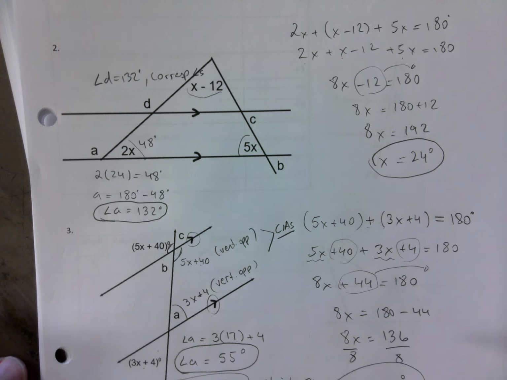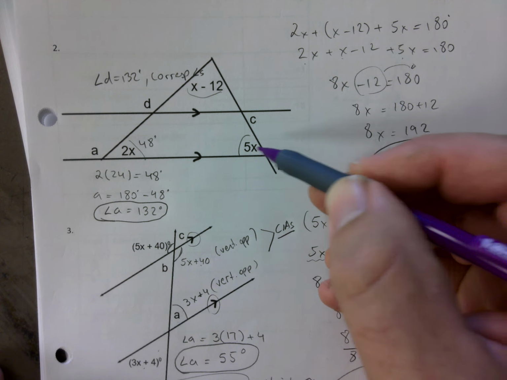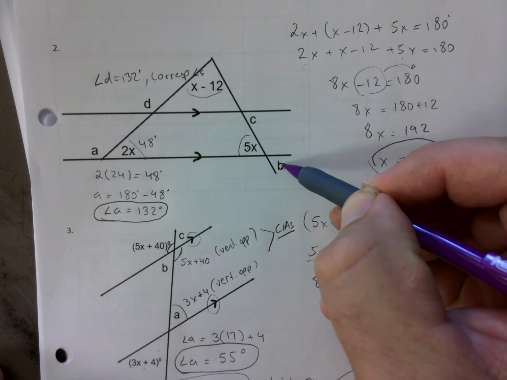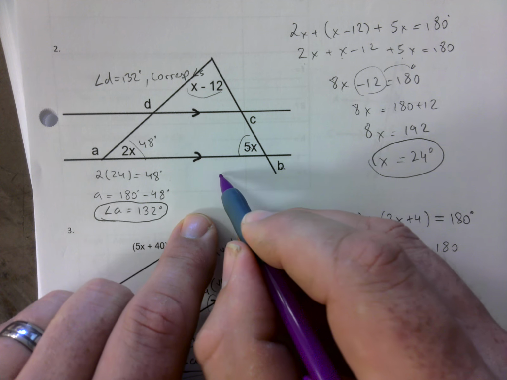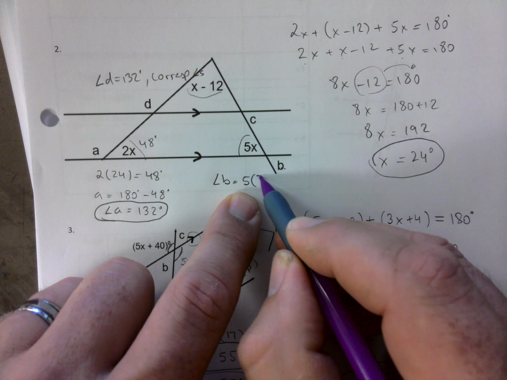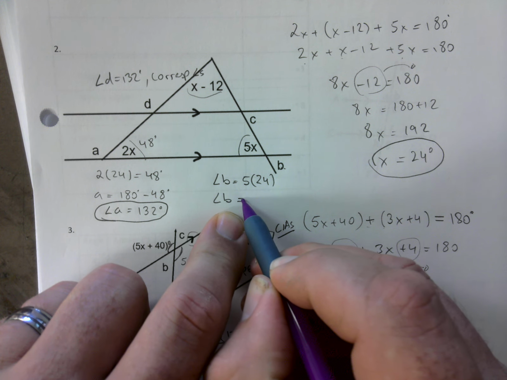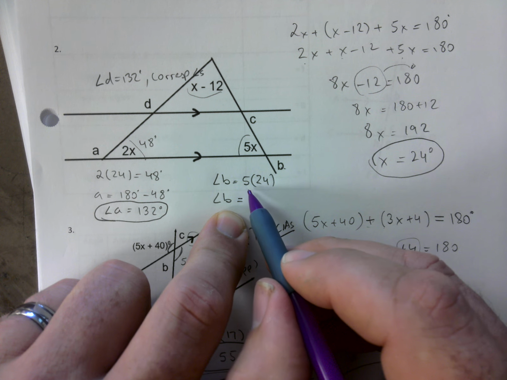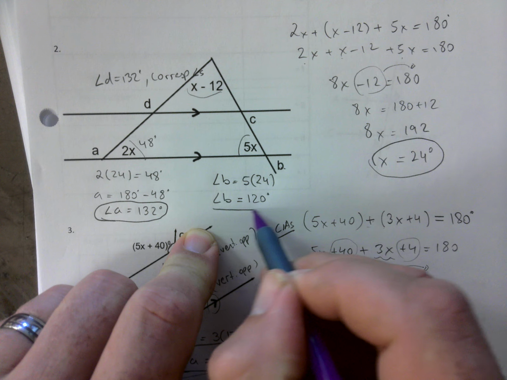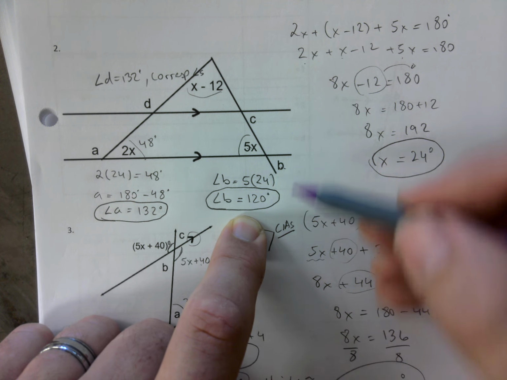And I'm going to find B as well. B and this angle, they're vertically opposite. They're the same. So I can actually say that angle B is 5 times 24. And that's 120. There you go. So I found angle B.